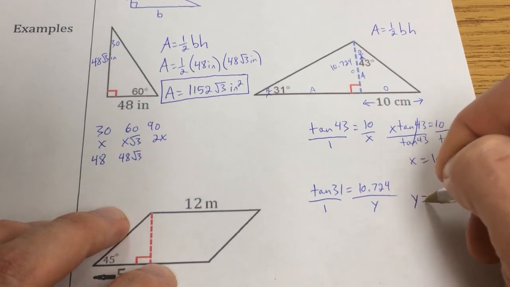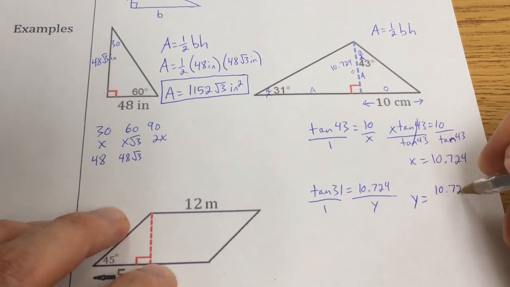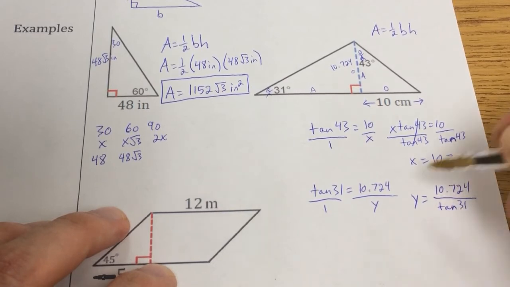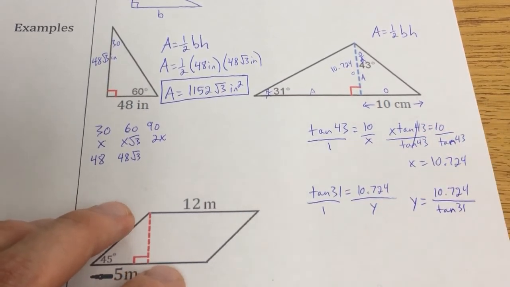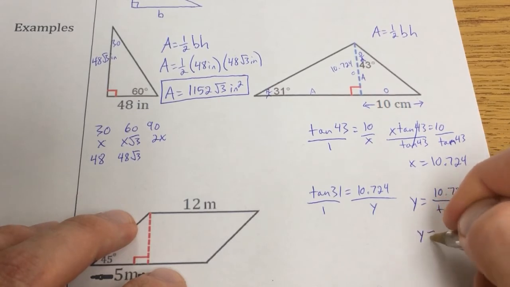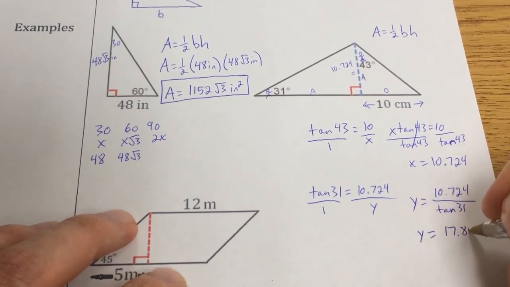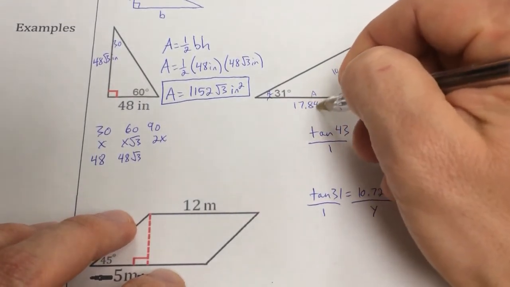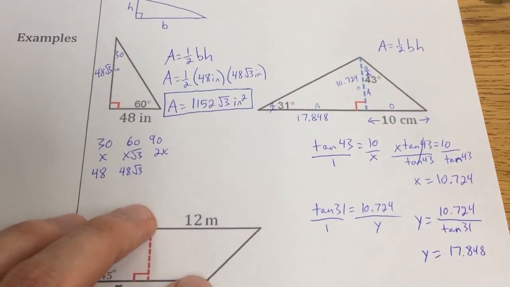So I'm just going to write that directly. That always works when you cross multiply. You can switch those two and you're still multiplying the exact same things. Go to my calculator and I would get 17.848. Now I have everything I need to solve for the area.